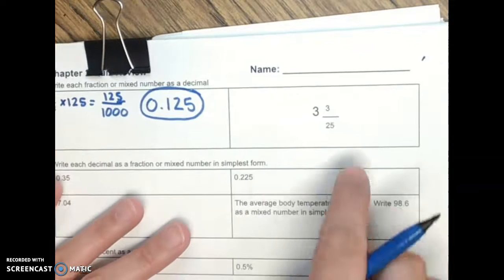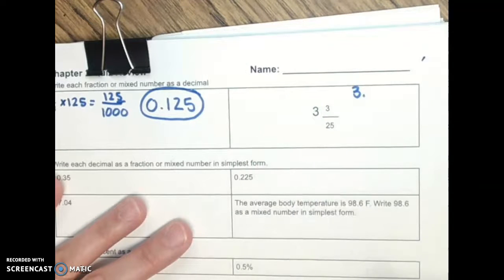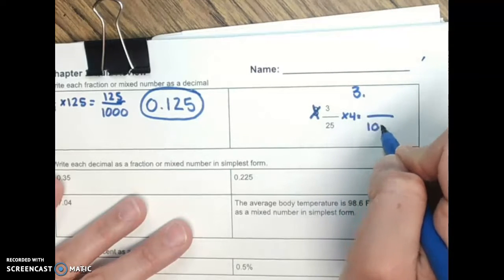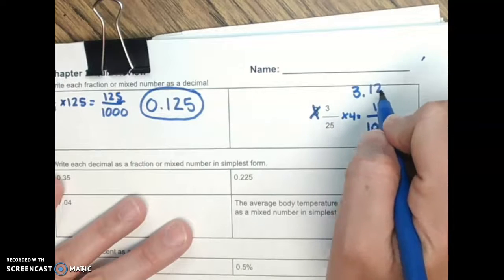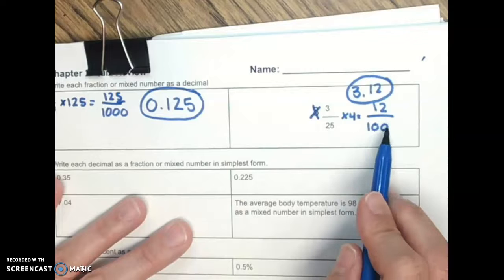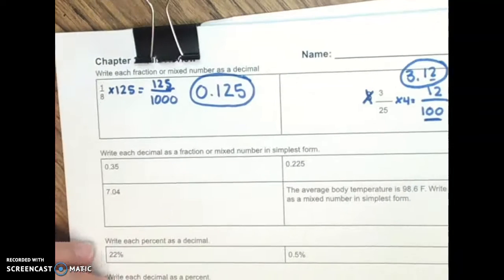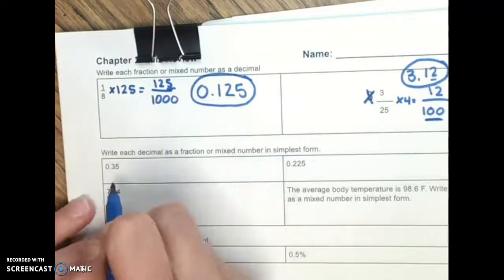Okay, this next one, since there's a whole number, there's going to be a whole number in the decimal. So I wrote it up there. I'm going to cross that out. 25 times 4 is 100. 3 times 4 is 12. So 3.12 is our decimal, because this means it needs to be in the hundredths place, and the 2 is in the hundredths place. We're going to write each decimal as a fraction or mixed number in simplest form.